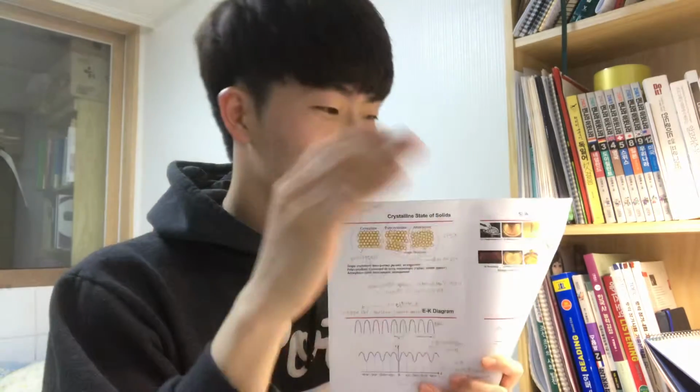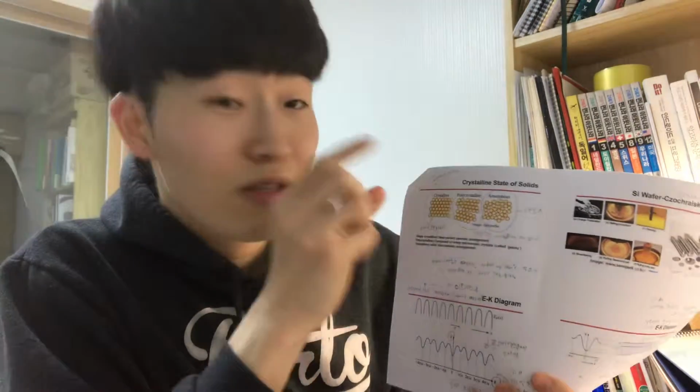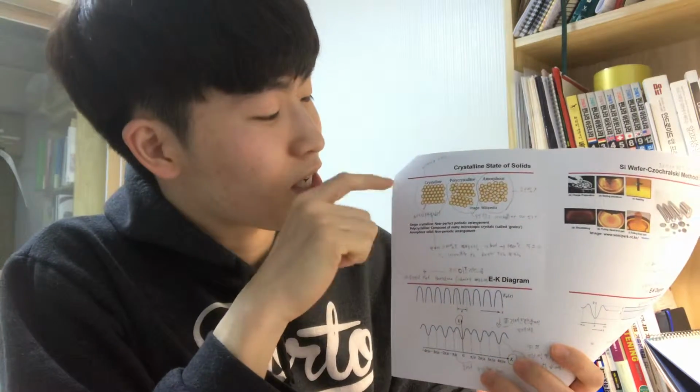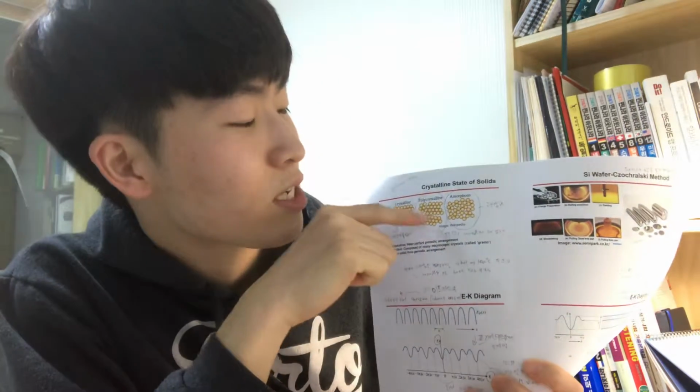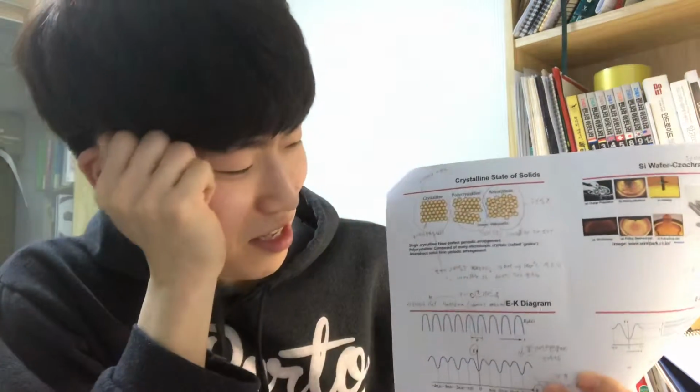And also you can distinguish the materials using a different standard, like how they are arranged. So you can distinguish three. First is crystalline, second is polycrystalline, third is amorphous.